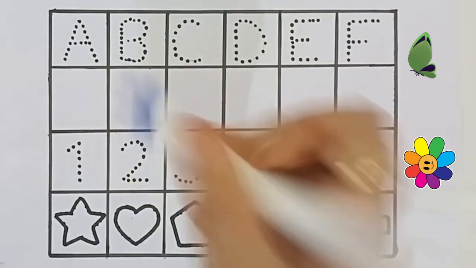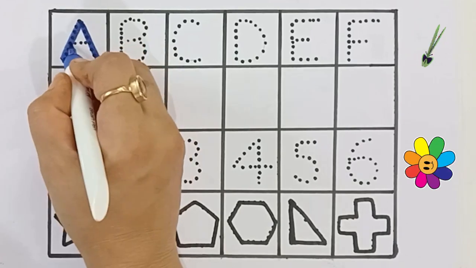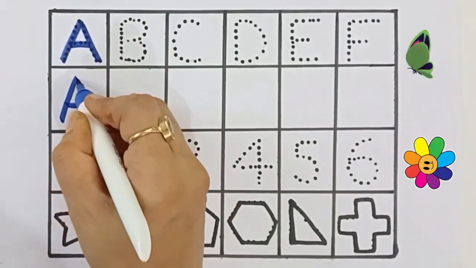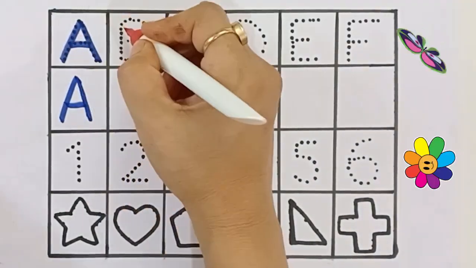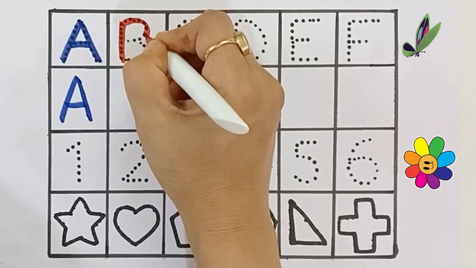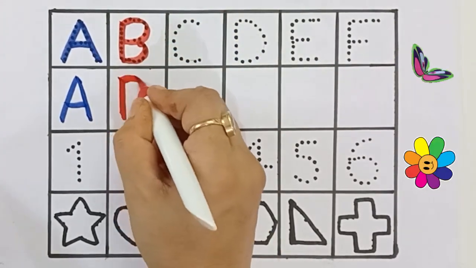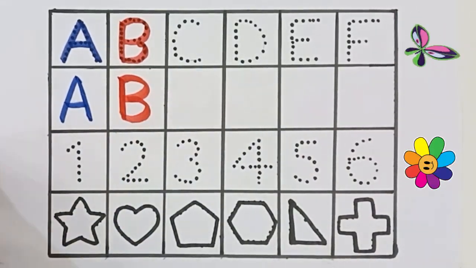Blue color. A for apple. A for apple. Blue color. B for banana. B for banana. Red color.